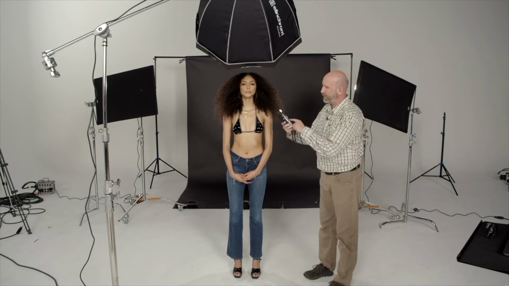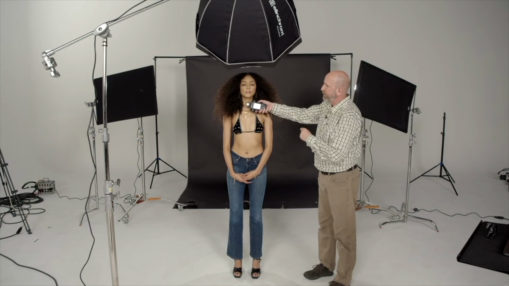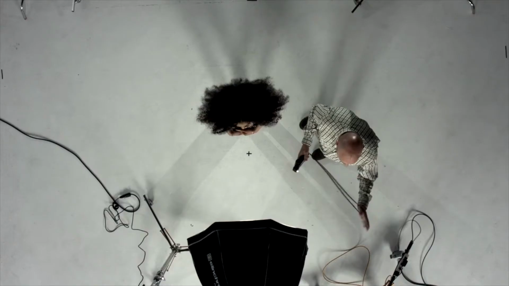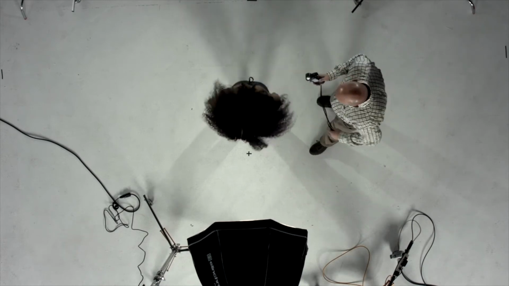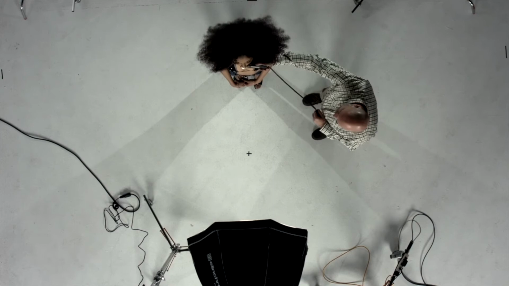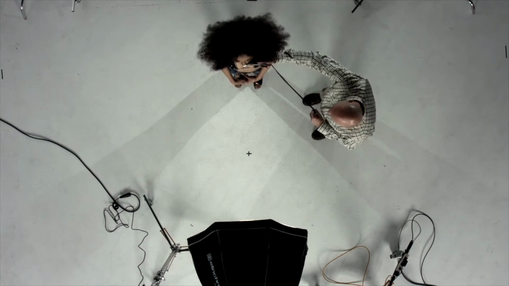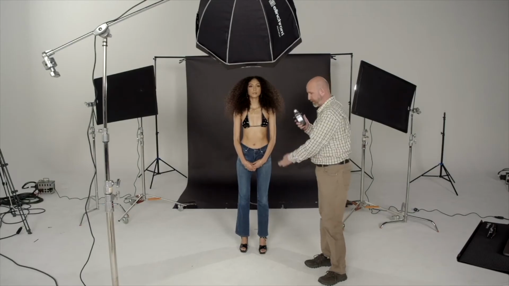That meters, oops, I've got to clear out my memory. Okay, so I'm metering this. This is at 16. I want it to be at 11. So what that means is, Shayla, step back a little bit, maybe about there. Perfect. I'll meter that again. That meters at 13, so just a little bit back, just a hair. There we go. Now that's 11. This is where she should be standing, right here.